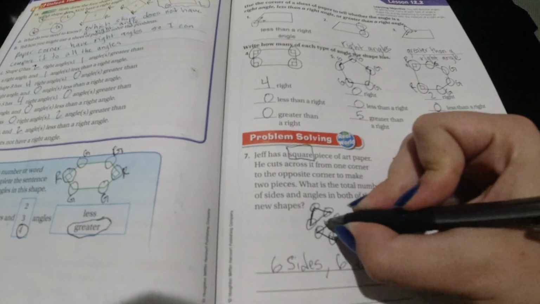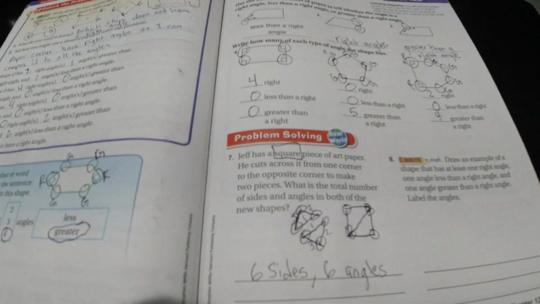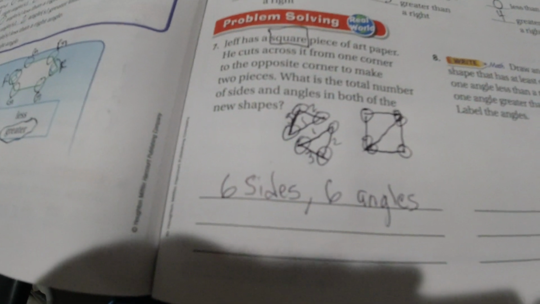Because now we count 1, 2, 3, 1, 2, 3 sides. So there are 3 sides in each. So that would make it 6 sides and 6 angles for the 2 triangles.